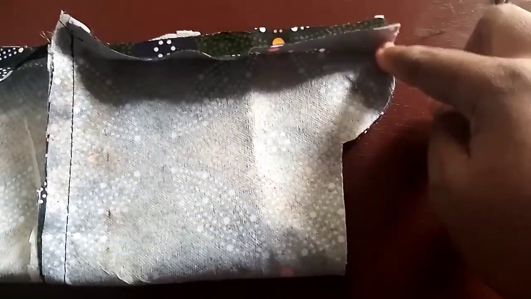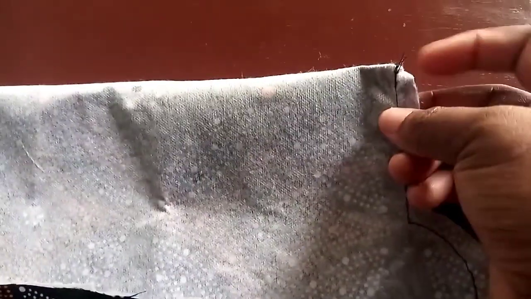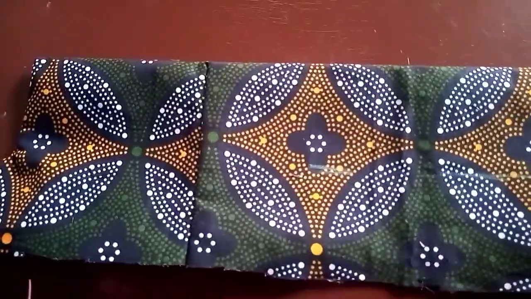So now I'm going to sew this. The half inches I'll be using to attach this collar to the dress. I'm not going to close it. I'm going to open it so that it's very easy for us to attach our collar. So you see, I've done. So this is what I have. This is the right side.